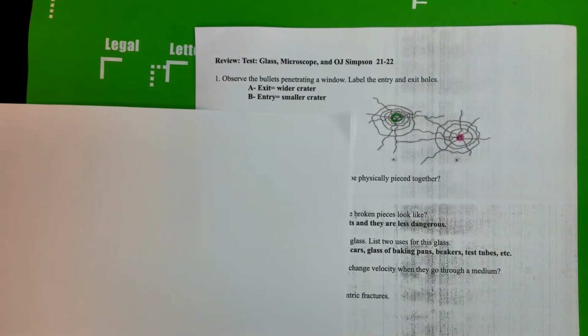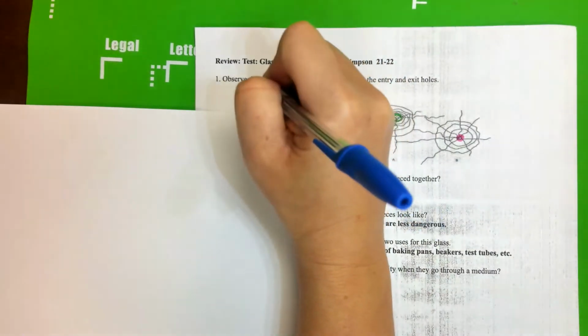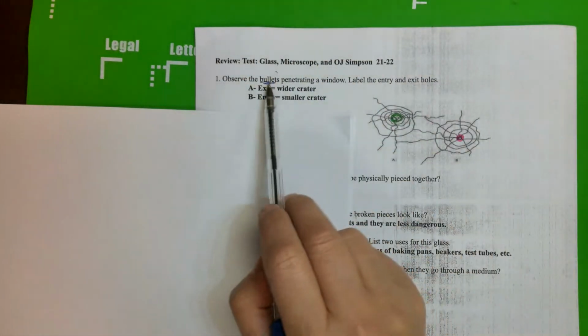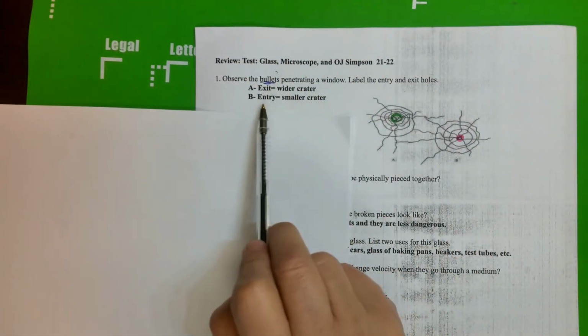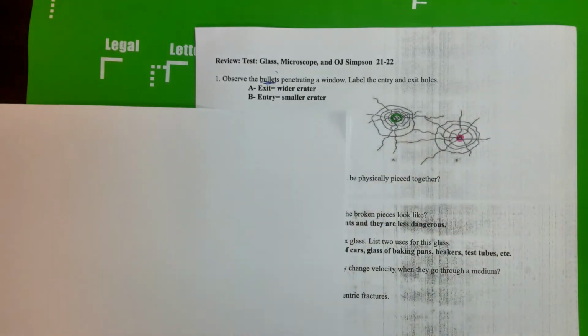So again, this is where the bullet exited. Make sure you understand how bullets work on the window, where they exit or enter. The entry would be, of course, a smaller one. Okay, so let's go to the next one.